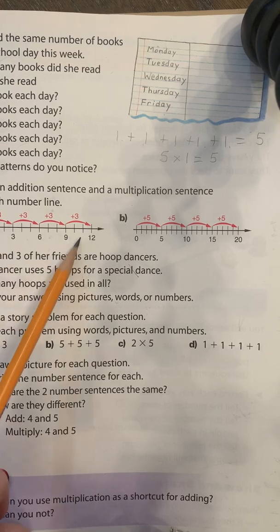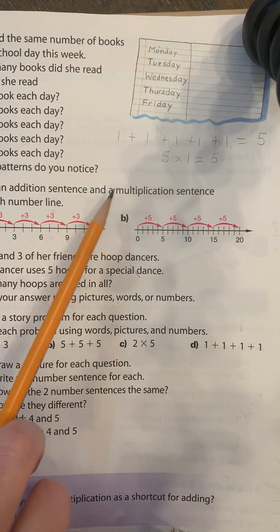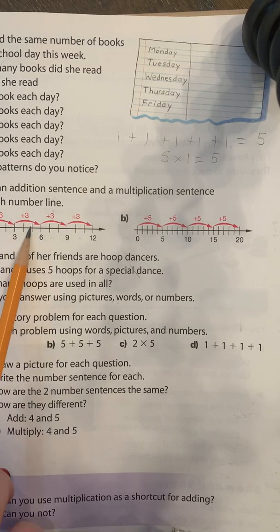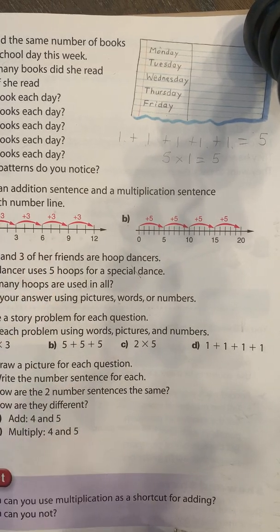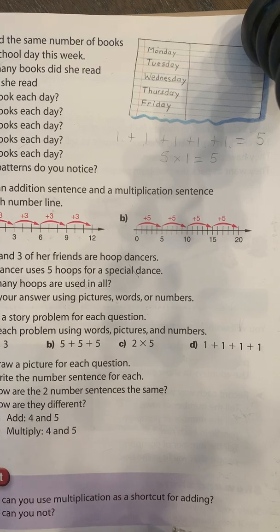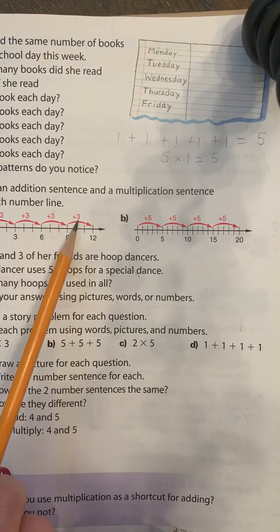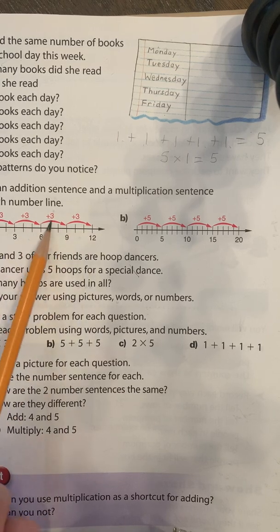Next, they're showing a number line. Write an addition sentence and a multiplication sentence for each number line. So pretty straightforward, 3 plus 3 plus 3 plus 3. I mean, they've written it for you pretty much. And then turn it into a multiplication sentence. There's 1, 2, 3, 4 groups with 3 in each group.